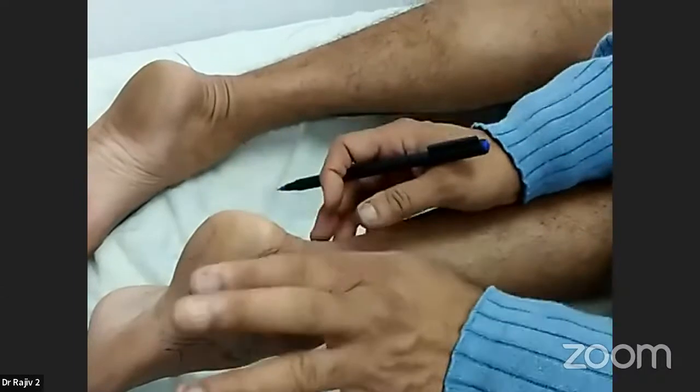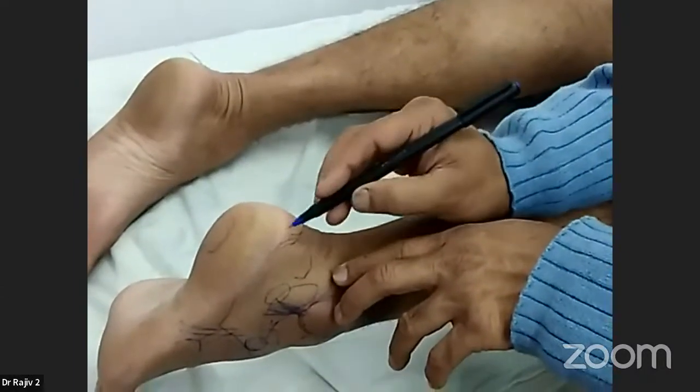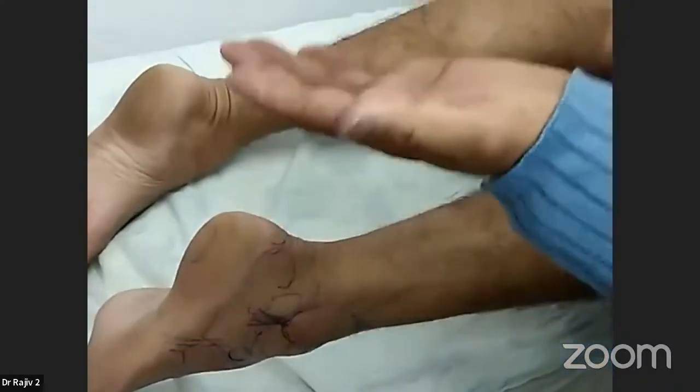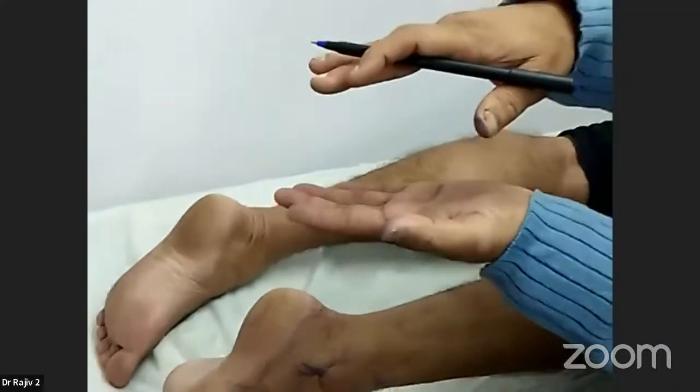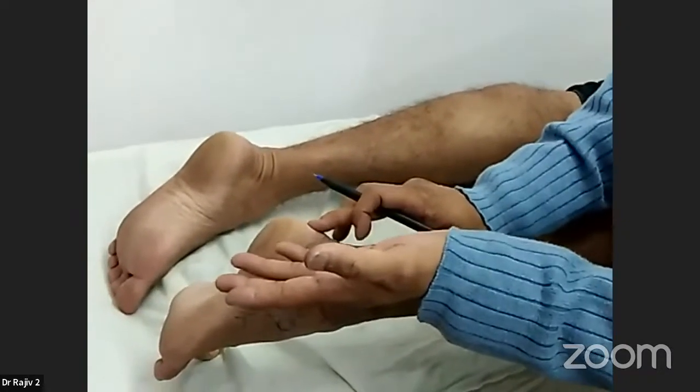This is called the Achilles bursa. So sometimes you have a boggy swelling, pain and tenderness here, which is between the skin and the tendo-Achilles insertion. That is the Achilles bursa. That could be Achilles bursitis.